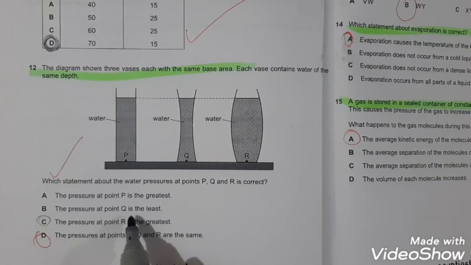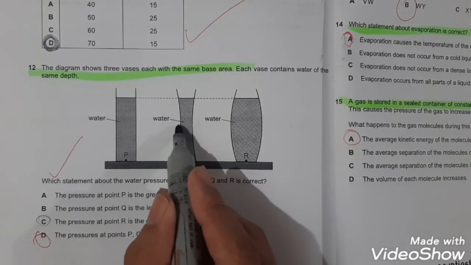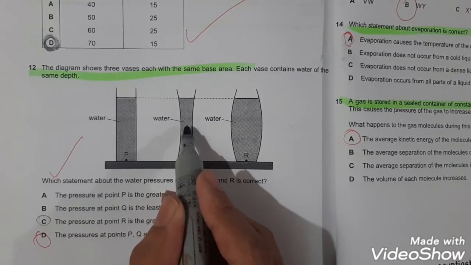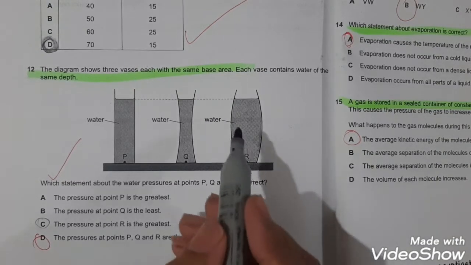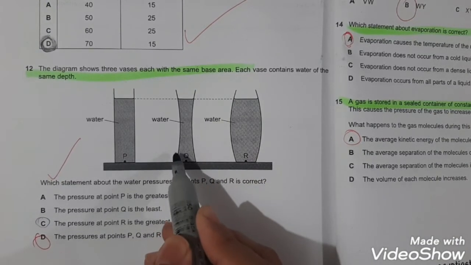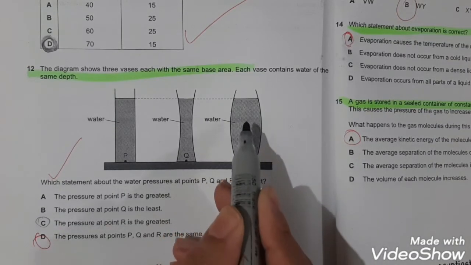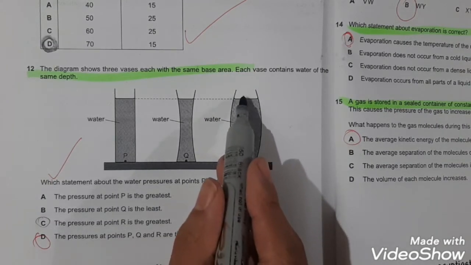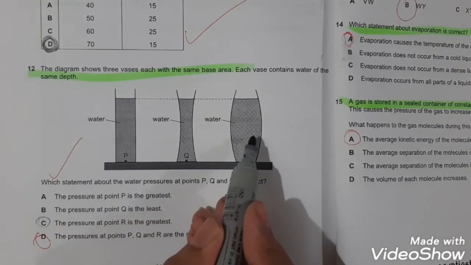Then the pressure at point Q is the least. This is wrong because it does not depend on how the vase is made or whether the circumference of the vase is less. So B will also be incorrect. Then C, the pressure at point R is the greatest. Over here it is opposite to Q because there is a greater circumference. So this is wrong because it depends on the height of the water and the amount of pressure exerted. So in three vases there will be equal pressure exerted.